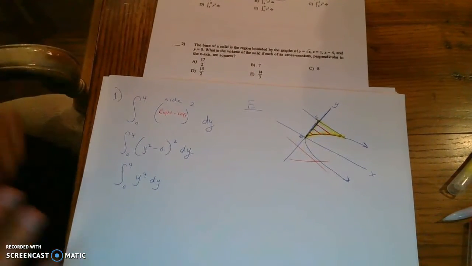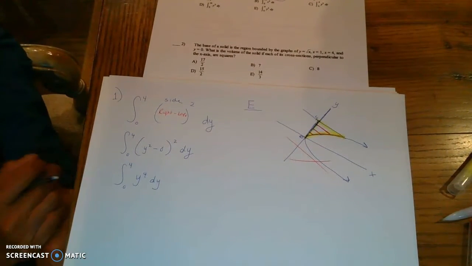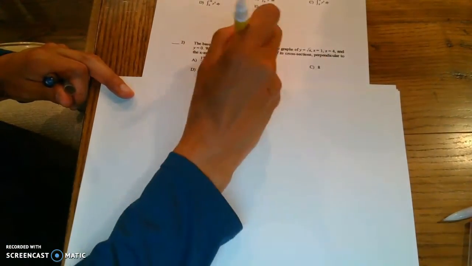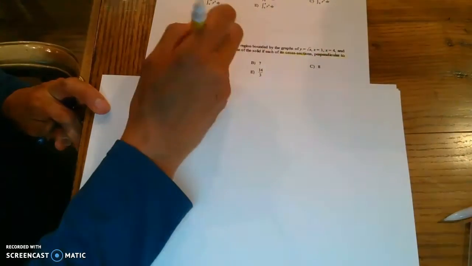All right, number 2, they say the base of a solid. So let me just start with a new picture here. The base of a solid is a region bounded by, and they tell me the graphs of y equals square root of x, x equals 1, x equals 4, and y equals 0. What's the volume of the solid by the cross section? So I'm seeing volume and cross section, and then they tell me it's perpendicular to the x-axis and the shape is squares.